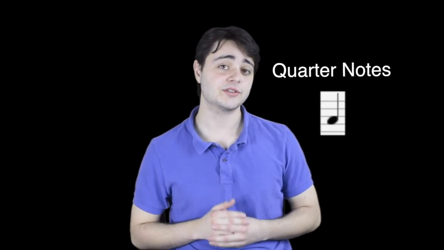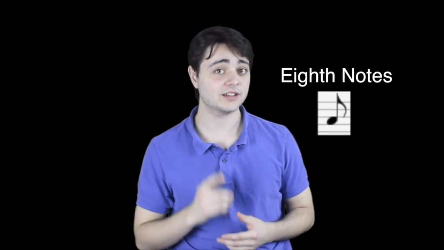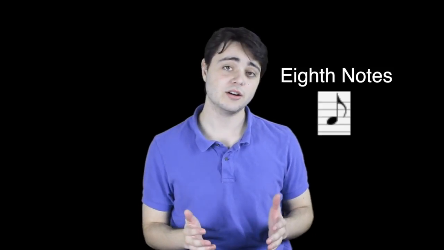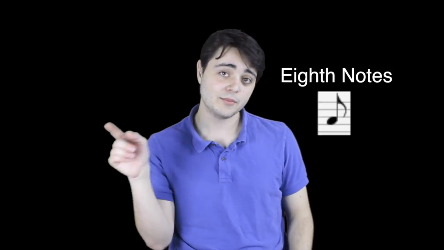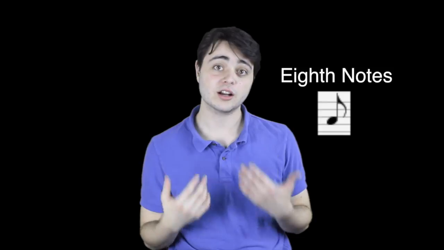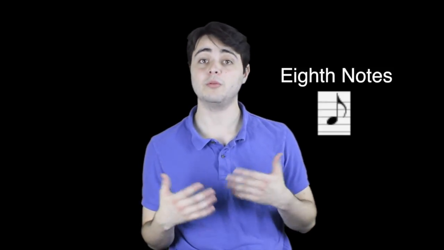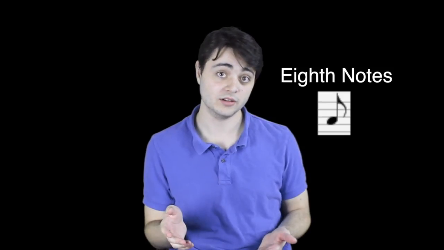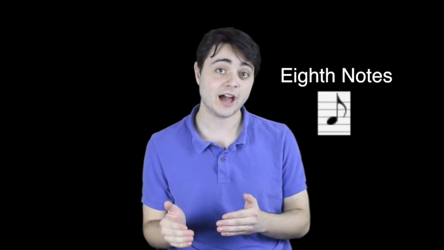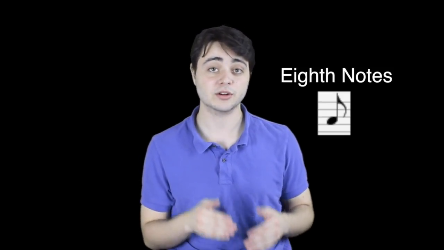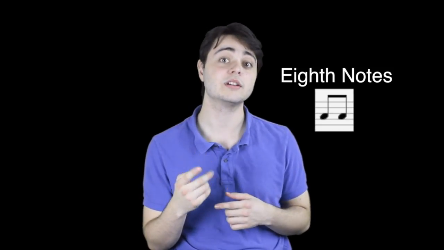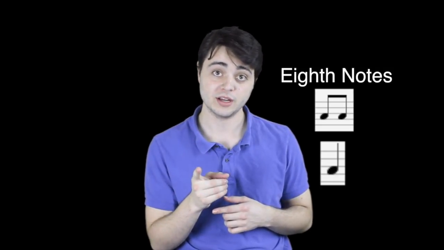Let's start with the quarter note. The quarter note is a filled-in circle with a line attached to it. To get to an eighth note, we just add a flag to it. Now you're going to begin to notice a pattern. Every time we add a flag, it's going to cut the note value in half. So when I put a flag on a quarter note, it's going to cut the value in half to create our eighth note. So it's going to be 2 eighth notes for every 1 quarter note.